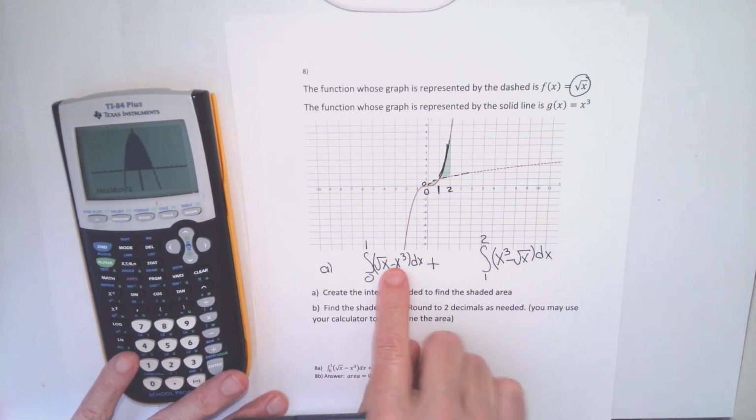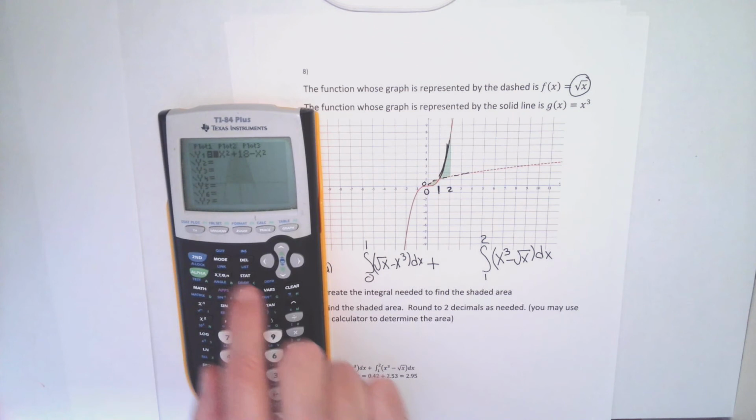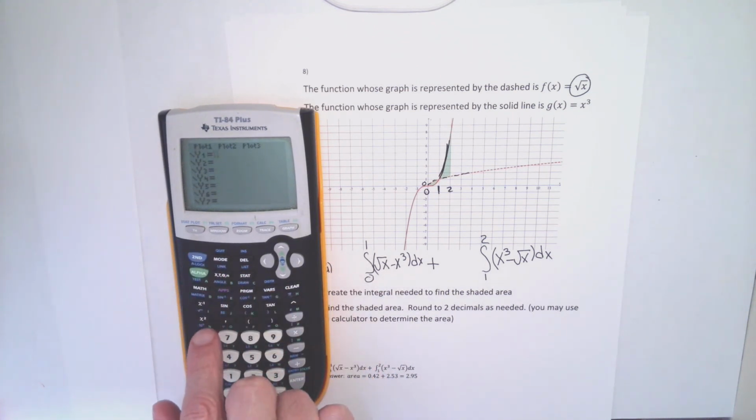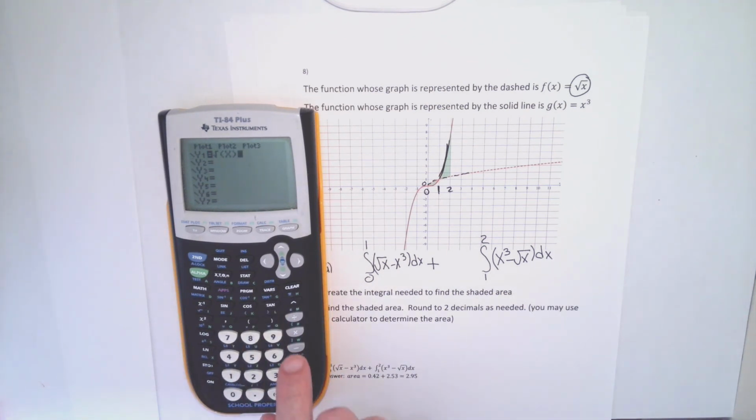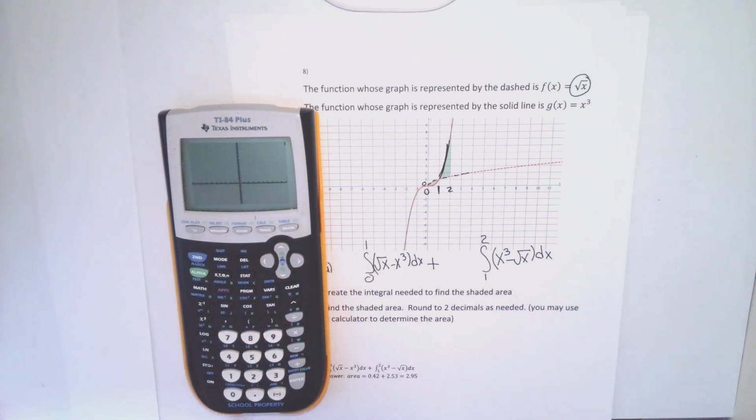For part B, I'm going to do one at a time and get each integral separately. So the first integral in part A, into my y1, I do second and x squared for a square root of x. My calculator makes me put a parentheses in. If you have a newer calculator, the keystrokes might look a little bit different. So that's the function, and now I'm going to integrate it, starting at 0, ending at 1. And I'm rounding to 2 decimals. My first region has an area of 0.42, rounding to 2 decimals.